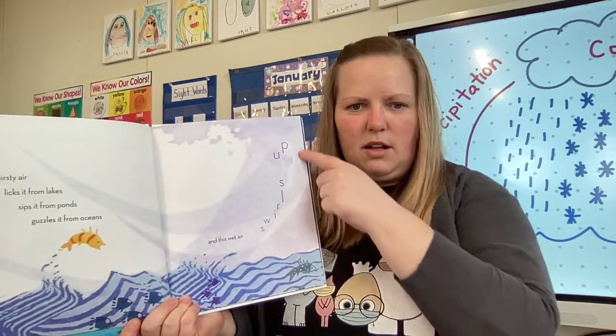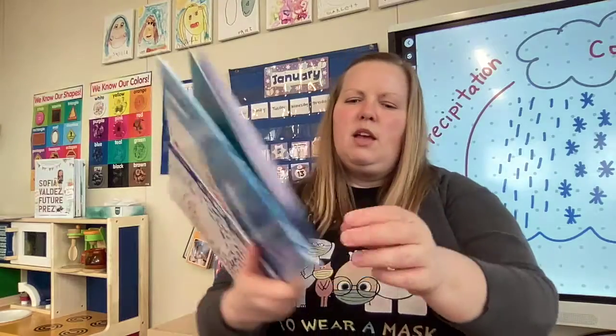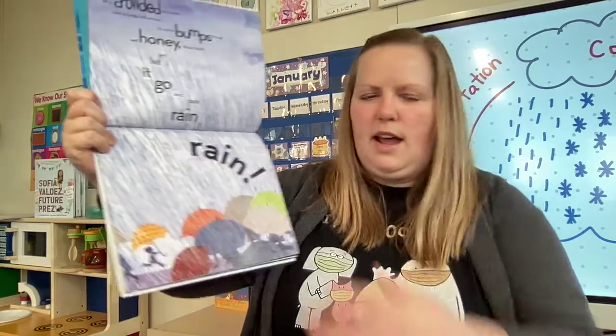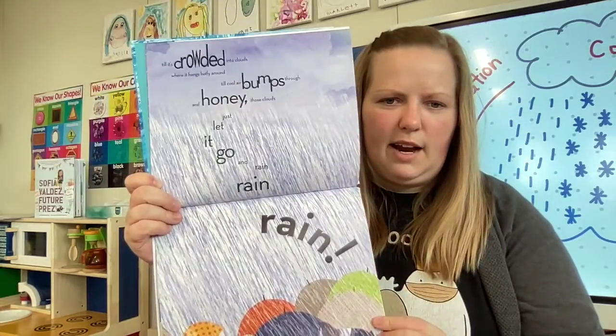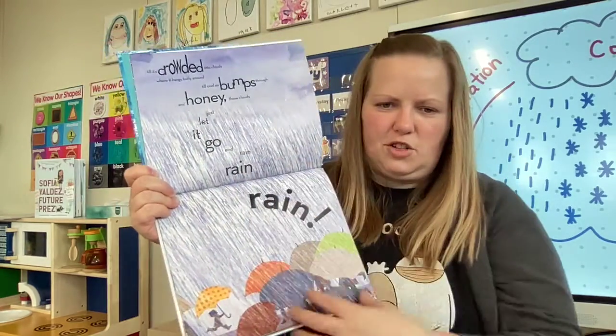Remember, that's called evaporation. Till it's all crowded into clouds where it hangs hotly around, till cool air bumps through, and honey, those clouds just let it go and rain, rain, rain. So we have condensation and precipitation.